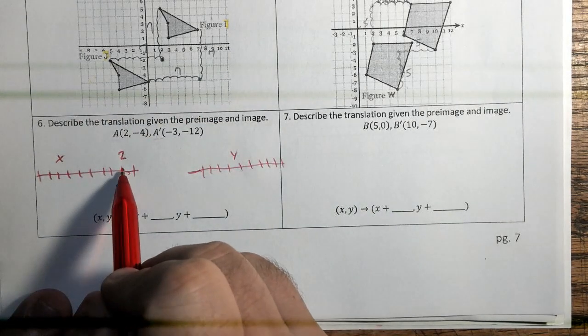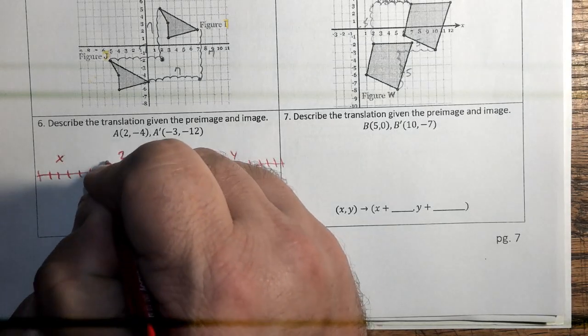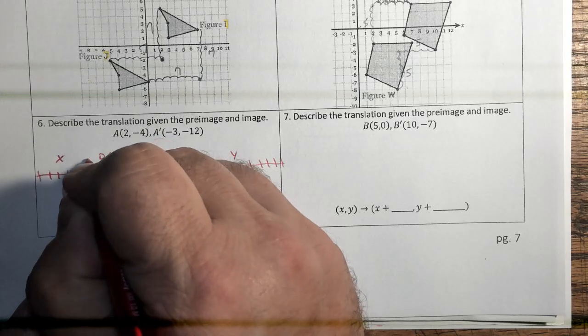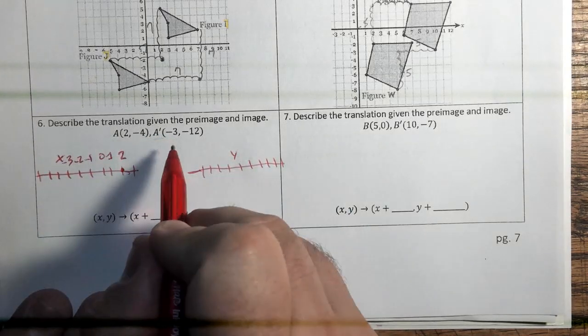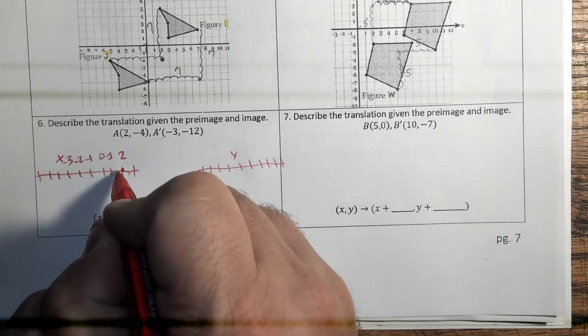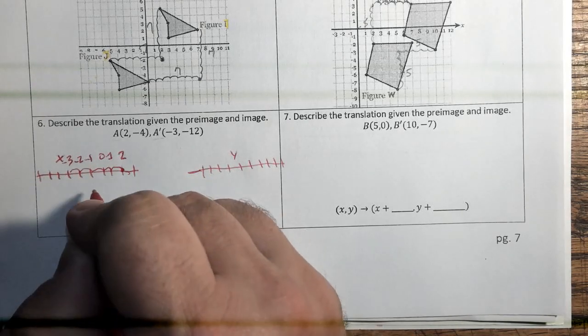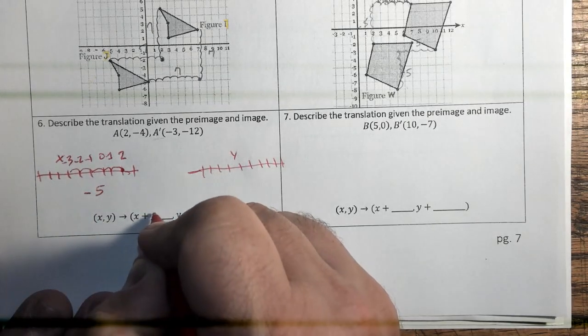Then I'm going to go 1, 0, -1, -2, -3. And so that's where we're going. So it's 1, 2, 3, 4, 5. So we went to the left 5 with the X.